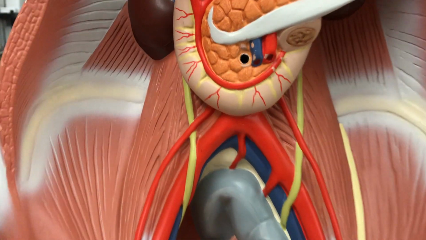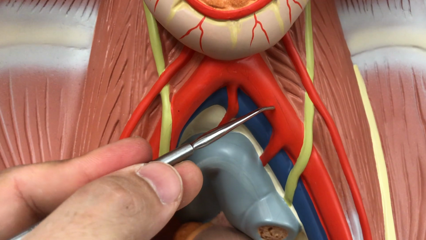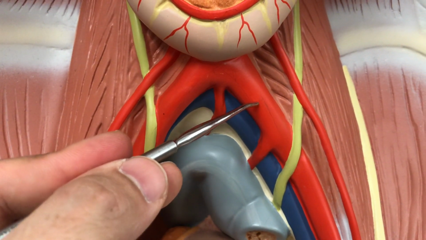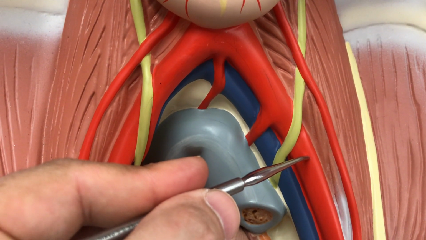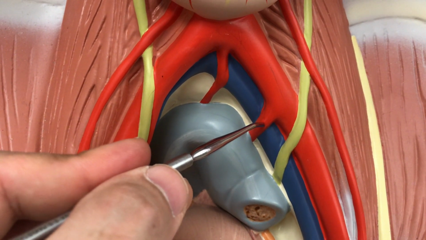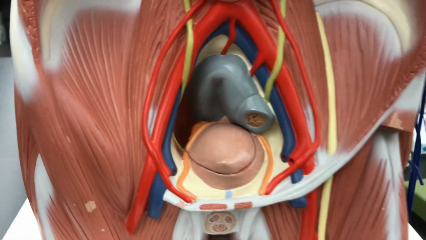Okay, and then again here, you see the same thing. This would be the left common iliac artery, left external iliac artery, left internal iliac artery. And you can do the same thing with the veins.